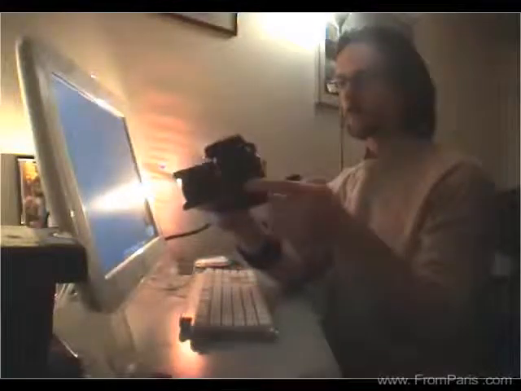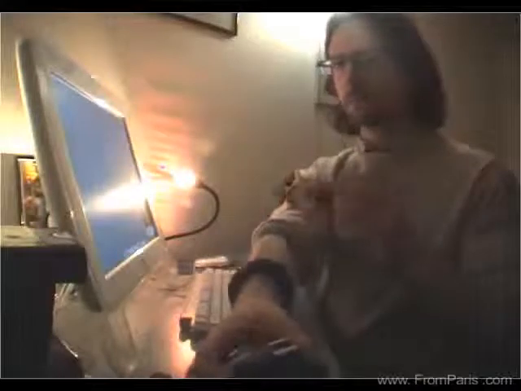The first operation consists of transferring the picture files from the camera to the computer.